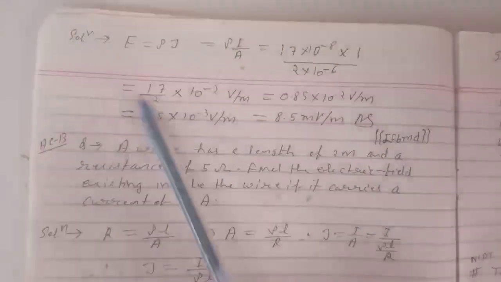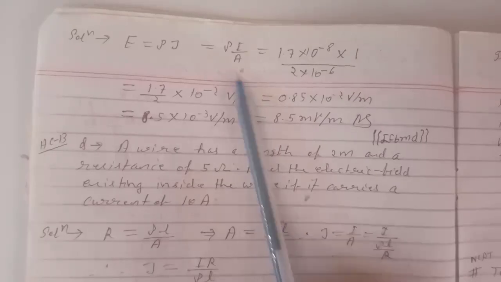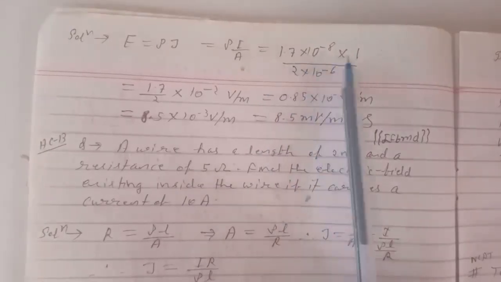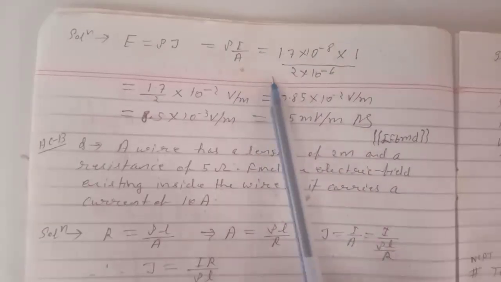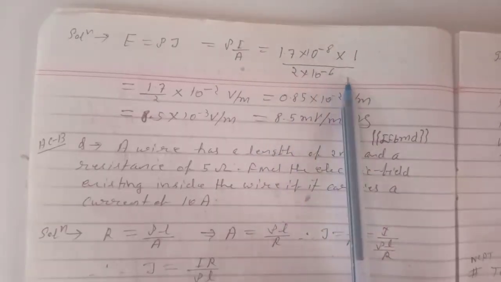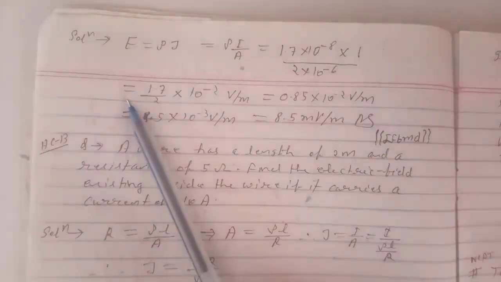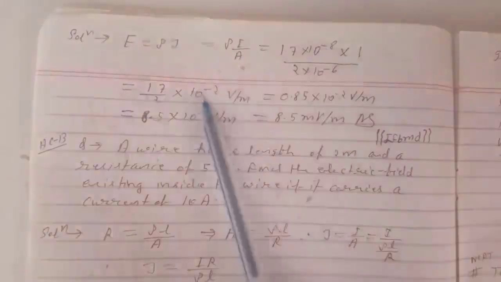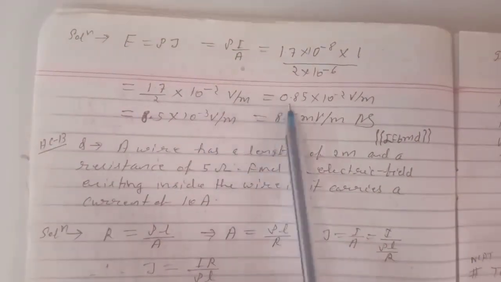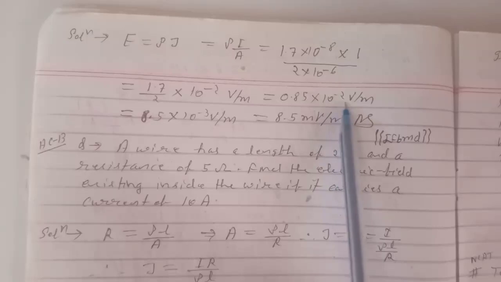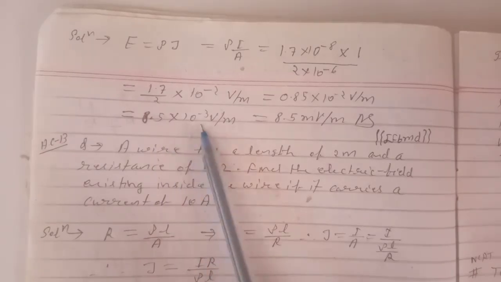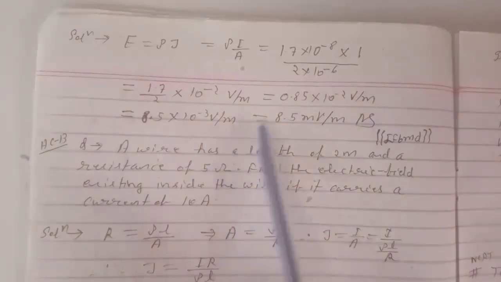Here E equals rho into J, or rho into I by A, given rho equal to 1.7 into 10 to the power minus 8, I equal to 1 and A equal to 2 into 10 to the power minus 6. So we have 1.7 divided by 2 into 10 to the power minus 2 volt per meter, 0.85 into 10 to the power minus 2 volt per meter, or 8.3 into 10 to the power minus 3 volt per meter. Answer.